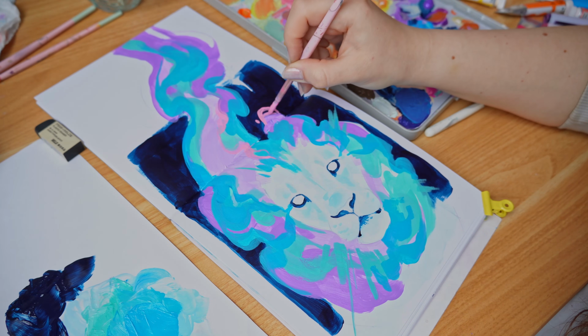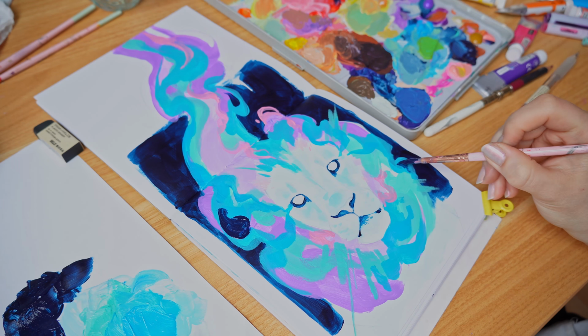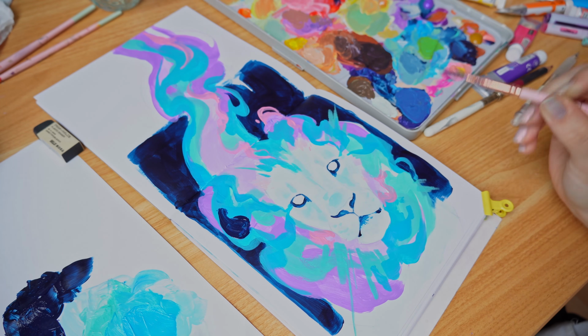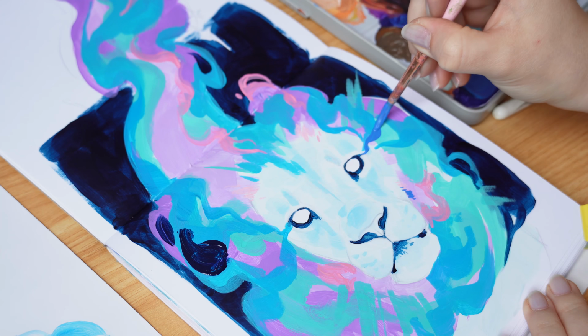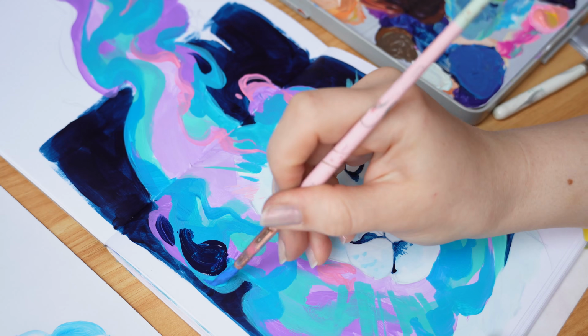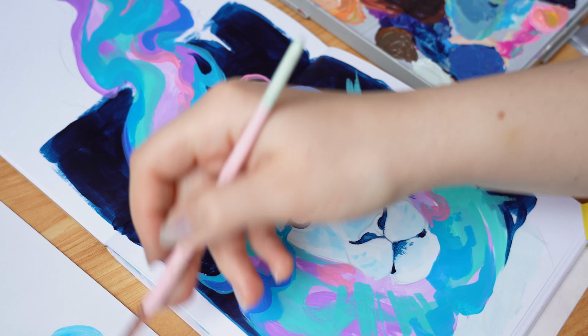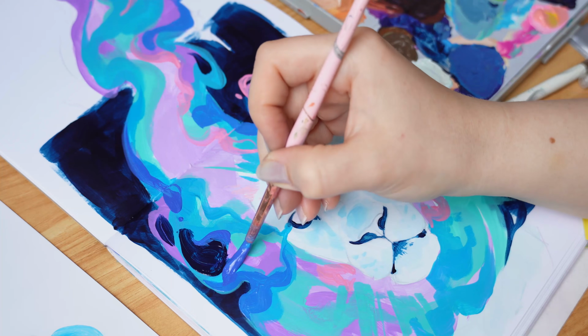So at some point I thought it would be fun if the galaxy, this flowy mane, would come out of his eyes, and I thought it was a cool idea, but I didn't really fully get into this concept because I think I was just scared that that would ruin it somehow.